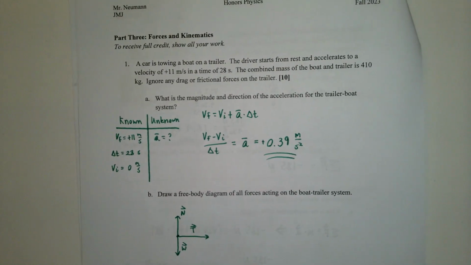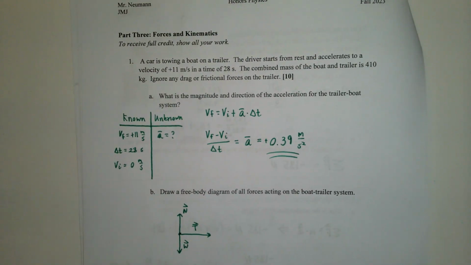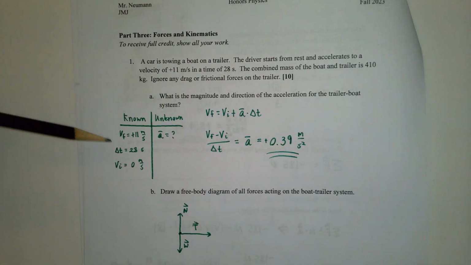All right, for our car that's towing a boat, our first question is a kinematics question. We know the final velocity of 11 meters per second. We know the time in which it reached that velocity, and it started from a velocity of 0 meters per second. So we use our definition of average acceleration, which is the change in velocity over change in time, and find that the acceleration is 0.39 meters per second squared in the direction of the velocity, or plus, right?